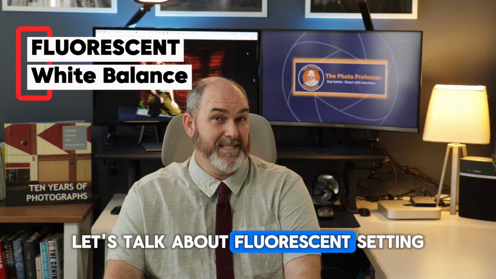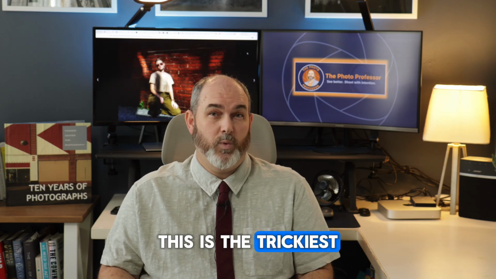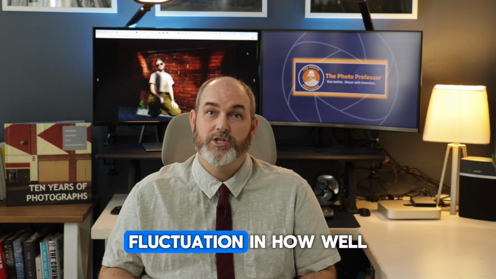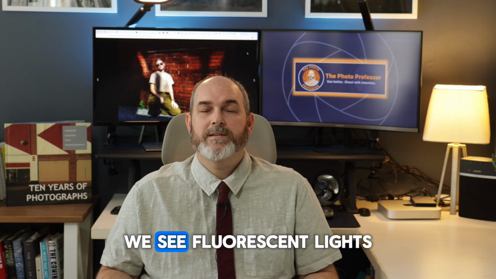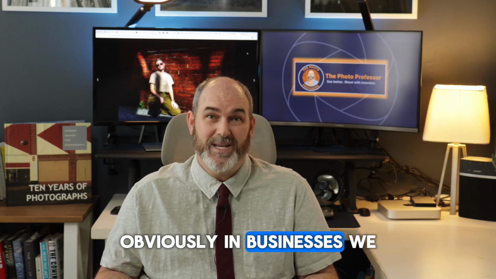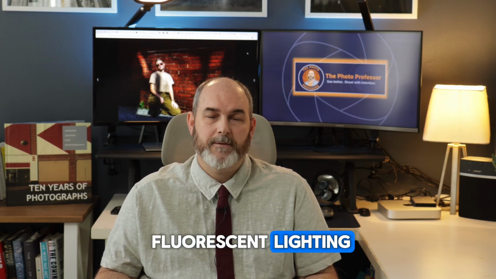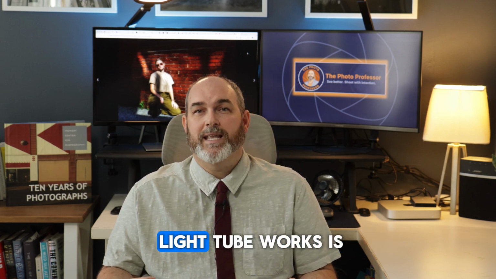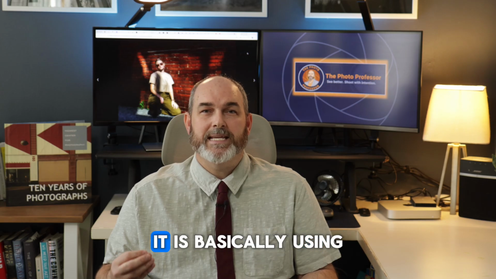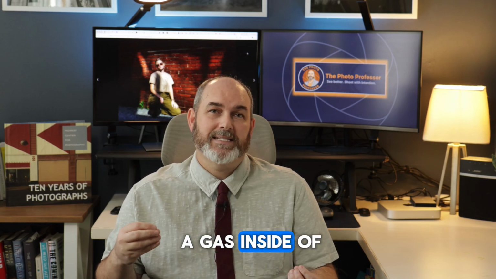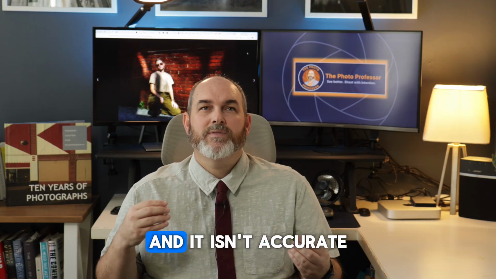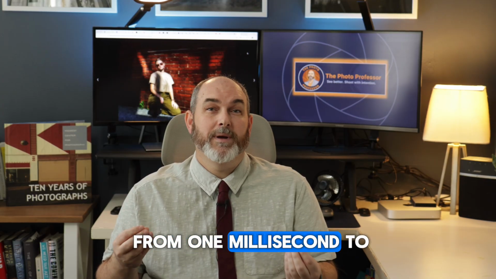Let's talk about the fluorescent setting. This is the trickiest one by far, and the one that probably has the most fluctuation in how well it's going to work. The reason for this is, we see fluorescent lights a lot, obviously in businesses. The problem with fluorescent lighting is the way a fluorescent light tube works: it is basically using a gas inside of it to create the illumination or the radiation, and it isn't accurate from one millisecond to the next.